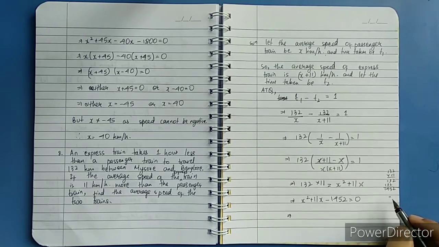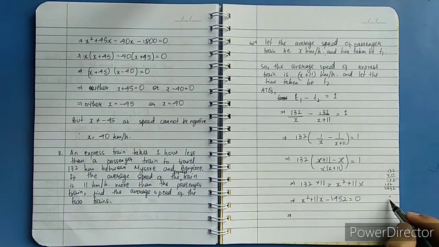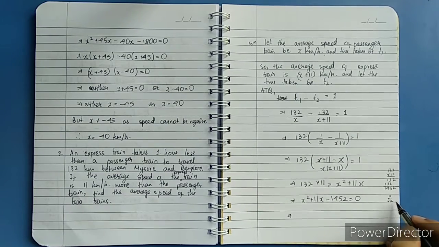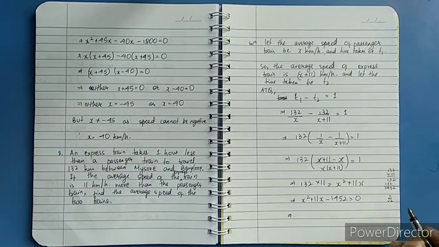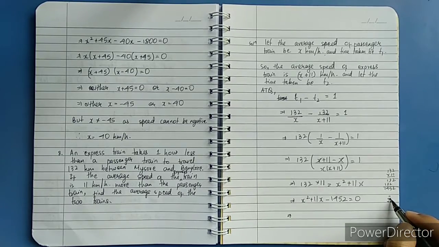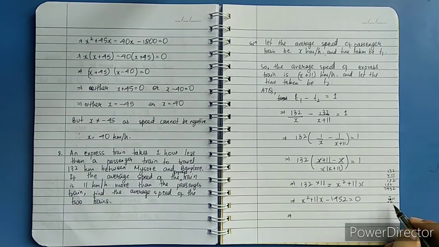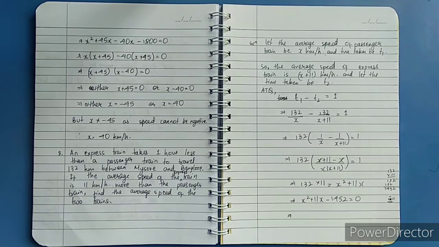132 into 11 is basically 11 into 11 into 12, because 132 is 11 into 12. So 12 we can also write as 3 into 2 into 2. We need to break this in such a form that the subtraction comes as 11.